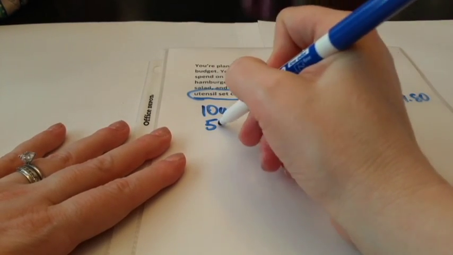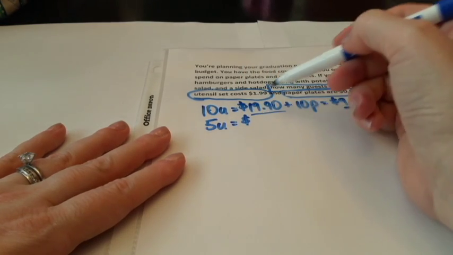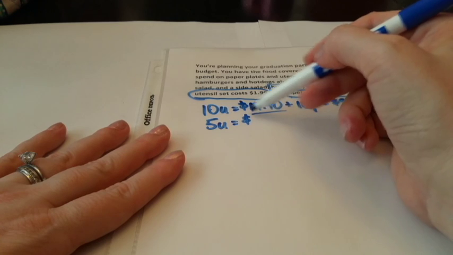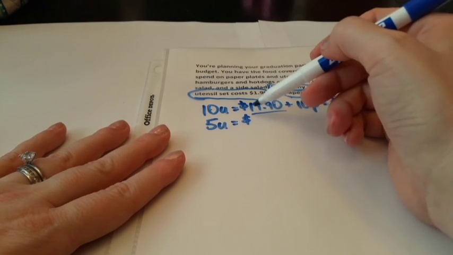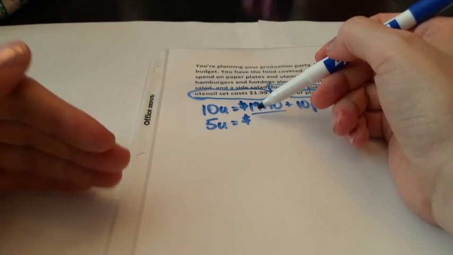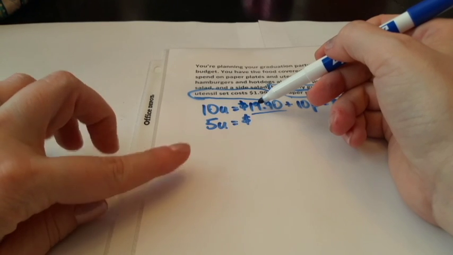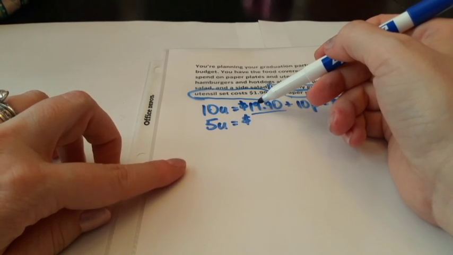So I'm going to go with 5 utensil sets, and that's going to equal, if I just look at my $19 as a whole number and I'm dividing that by 2 mentally, I know that 9 plus 9 is 18, and I have $1 more than that, so I'm going to split that in half.